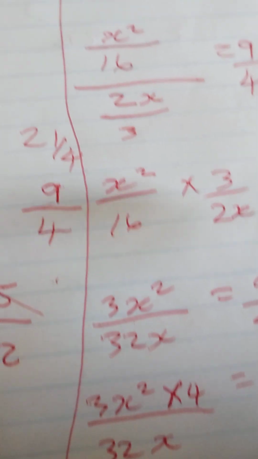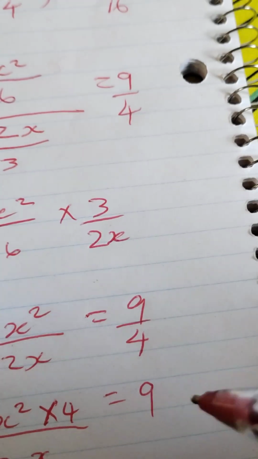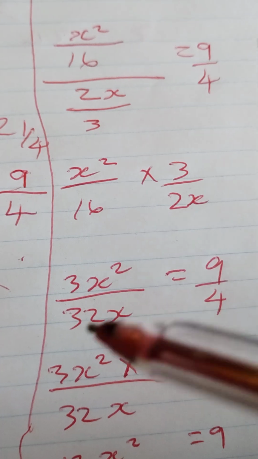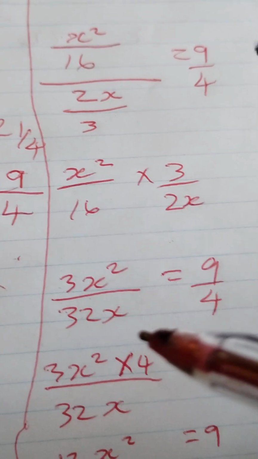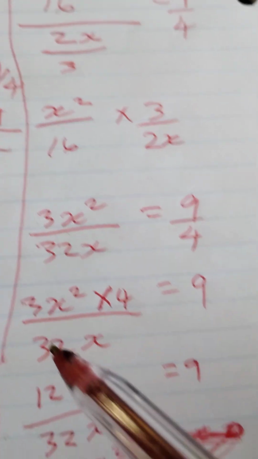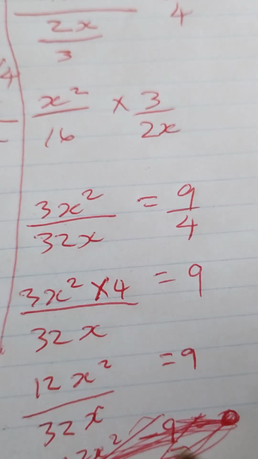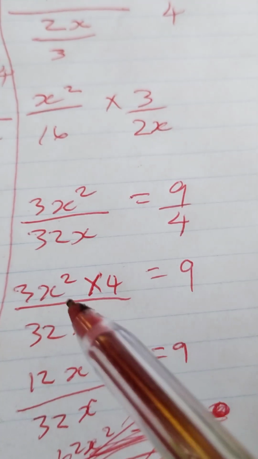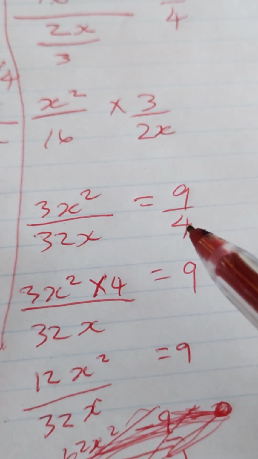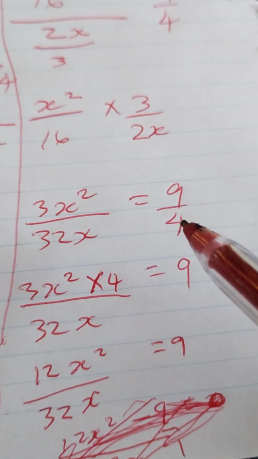And all of that will be equal to 9 over 4. When we work it out, we get 3x squared divided by 32x equals 9 over 4. Then we have 3x squared times 4. So we're trying to get rid of the 4 over here. So we're solving the fraction now.